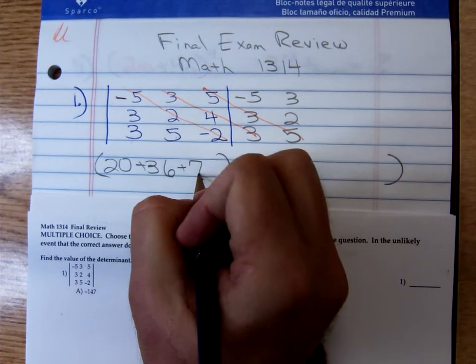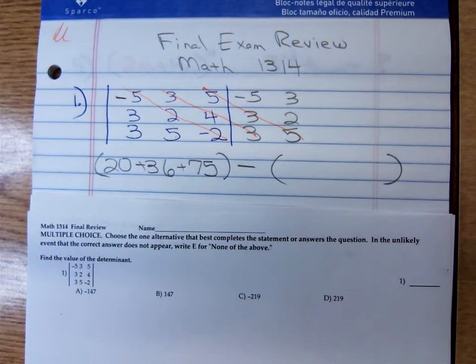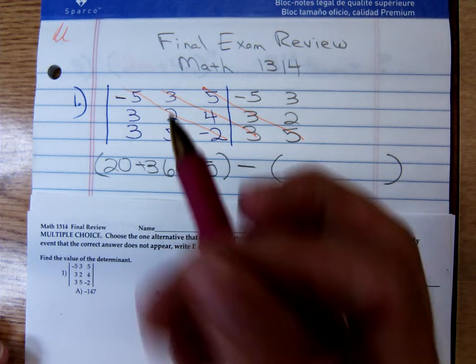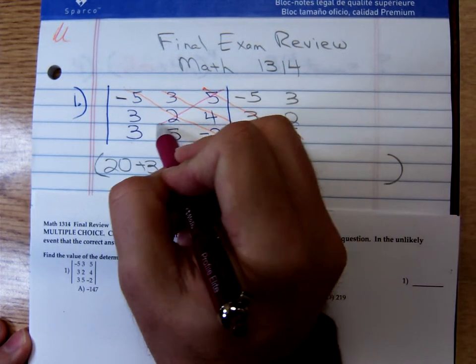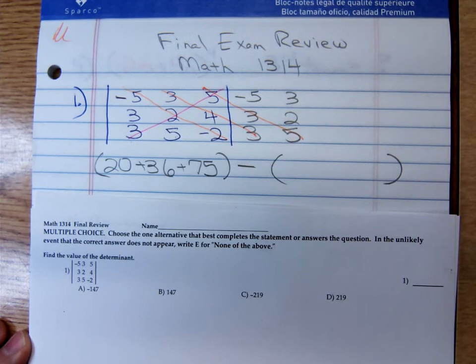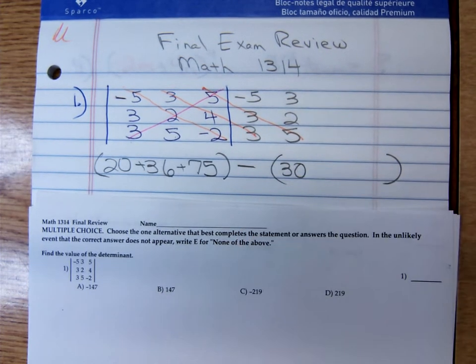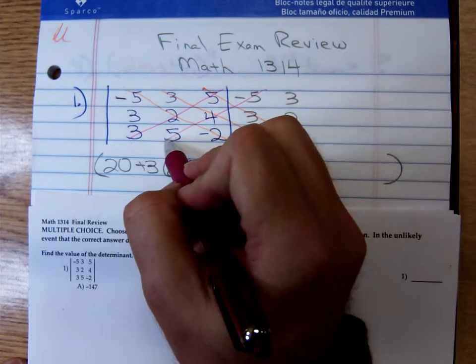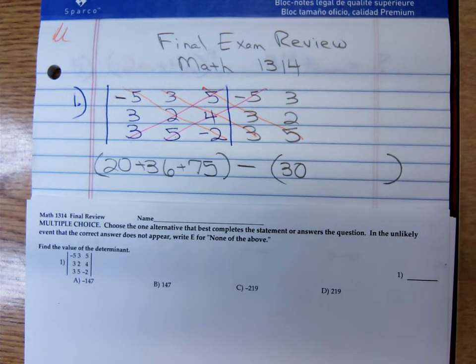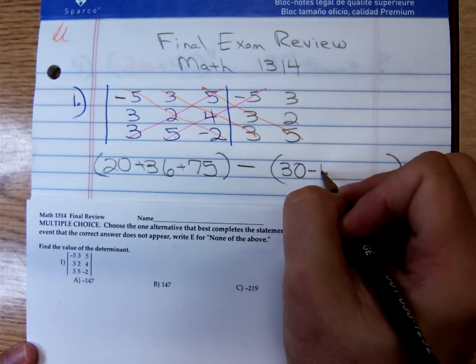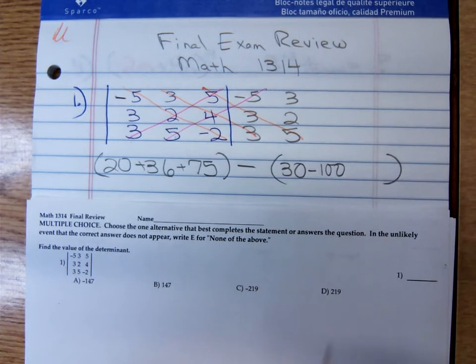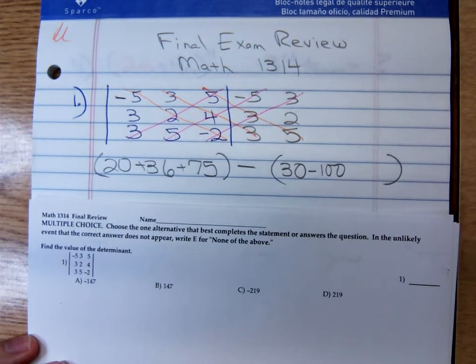Now we have 3 products falling from right to left. We pick up here at the same spot. 5 times 2 times 3, 30. -5 times 4 times 5, -100. And 3 times 3 times -2.